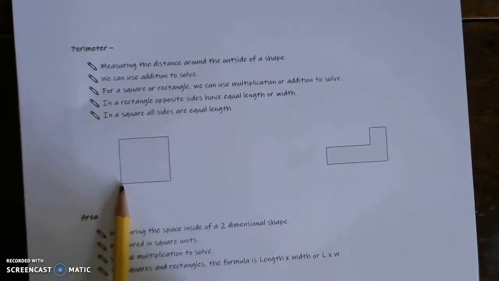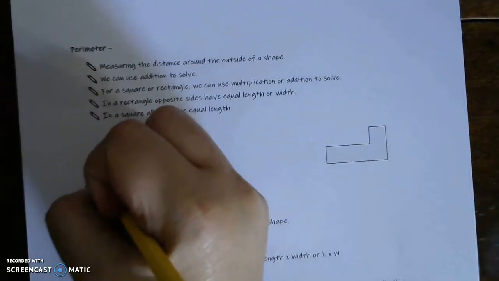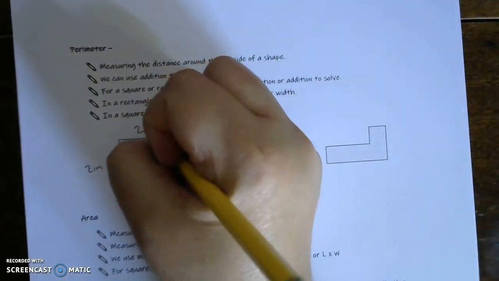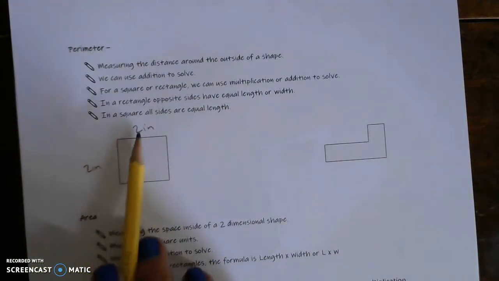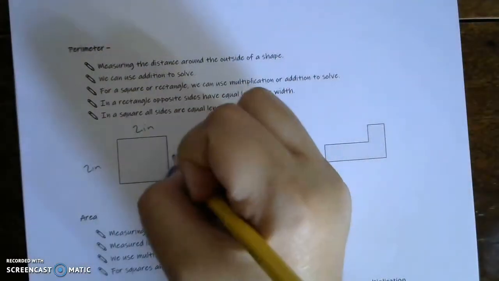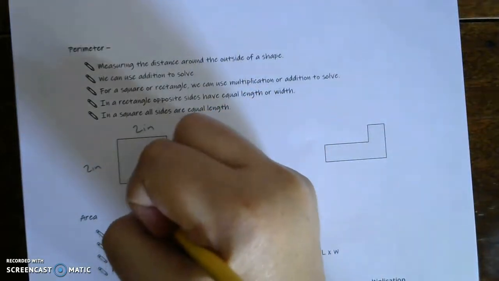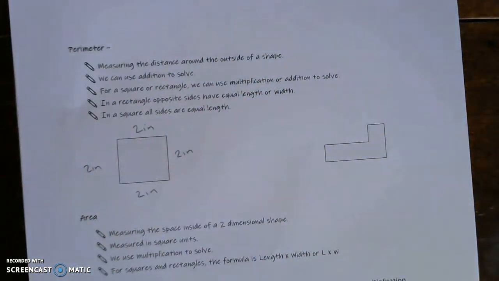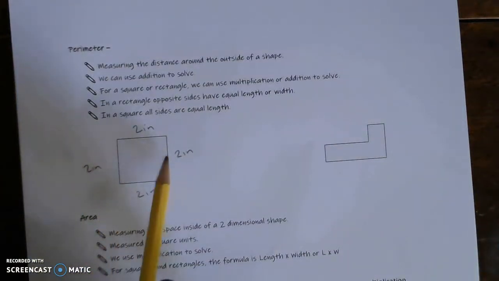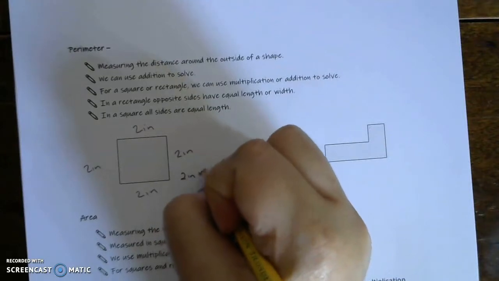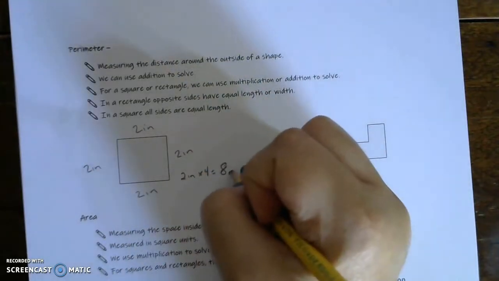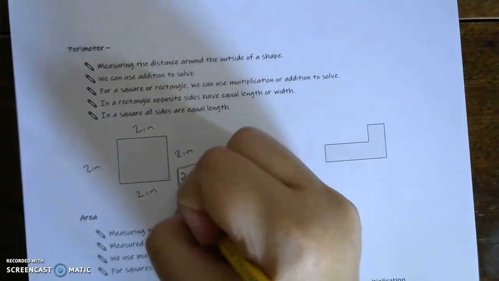Say I have this square, and this side is 2 inches. This side is 2 inches. And we want to know what the perimeter is. Well, it's a square, so I know all sides are equal. So I could say all sides are 2 inches, right? Okay, so if all sides are 2 inches, how many sides are there? 1, 2, 3, 4. So I technically could say 2 inches times 4 equals 8 inches. That would be my answer.